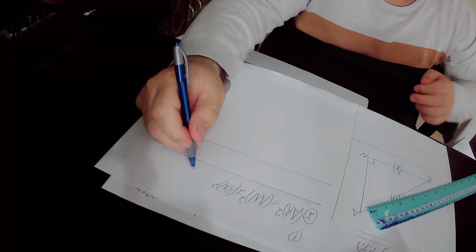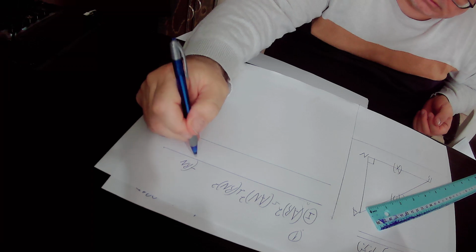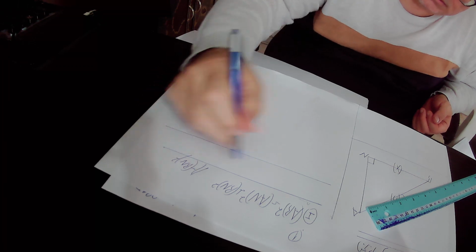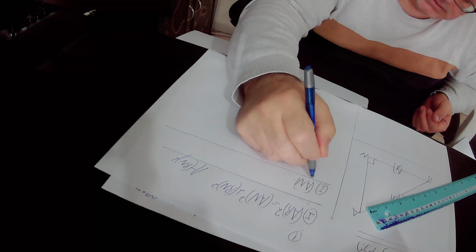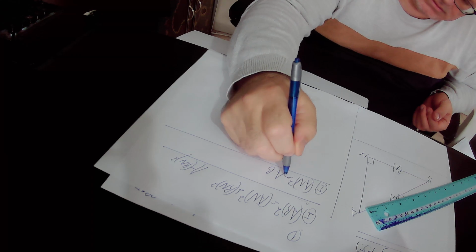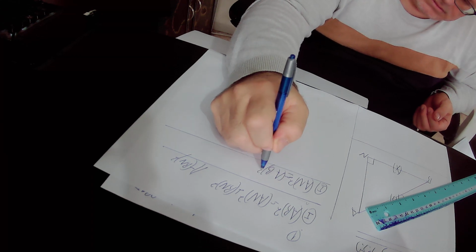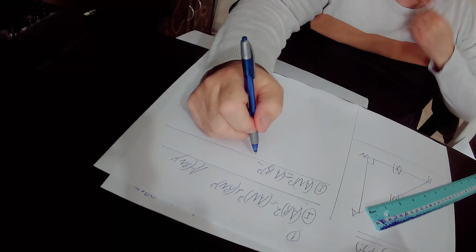Here we subtract BN square from equation 1, and you get that AN square equals AB square minus BN square.